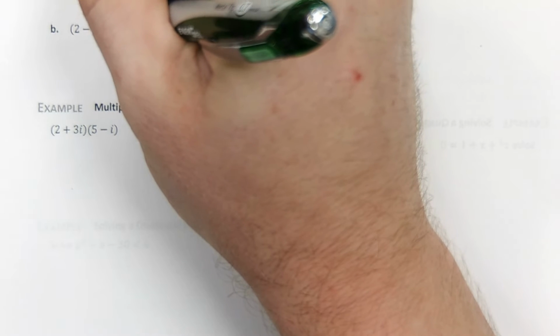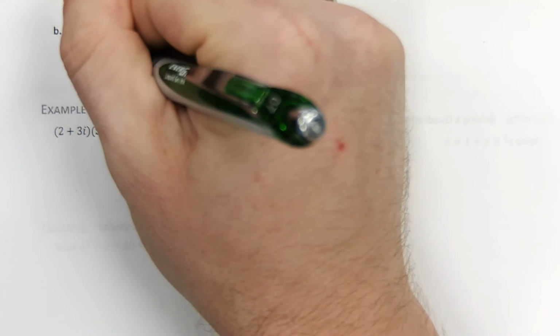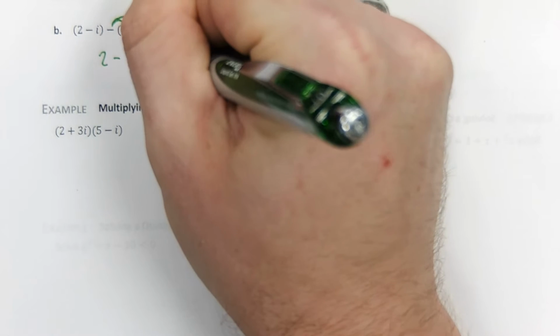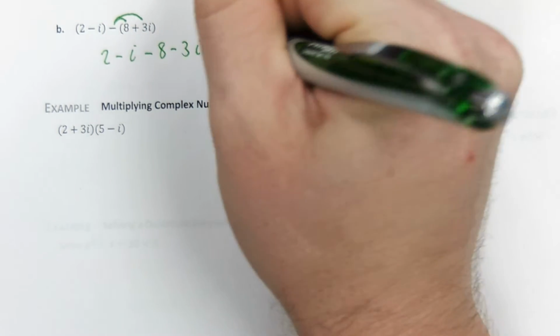Cool. Well, subtraction is the same idea. It is just combining like terms, but like I said to you last week when we were foiling and distributing, watch out for those negative signs. This is actually a negative sign that you would be, quote unquote, distributing to both of these objects. It's minus 8 and minus 3i. 2 minus i minus 8 minus 3i.